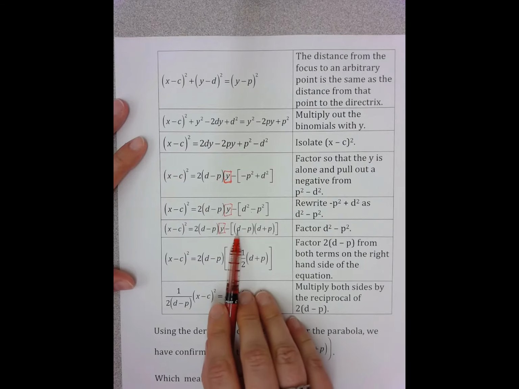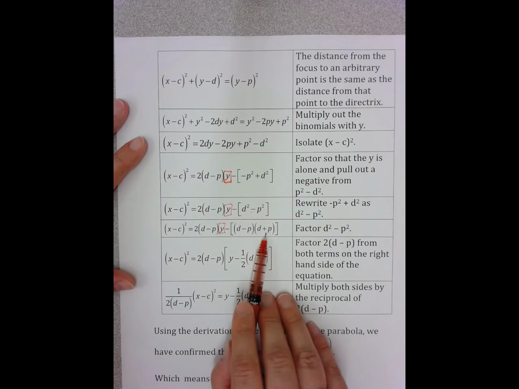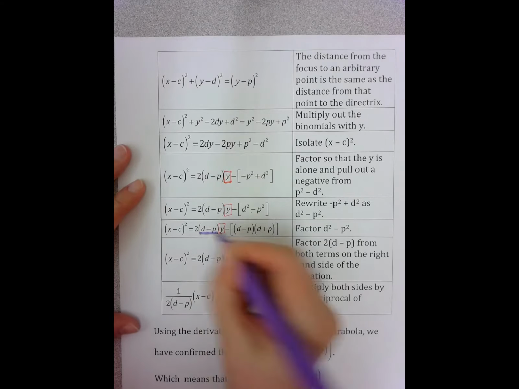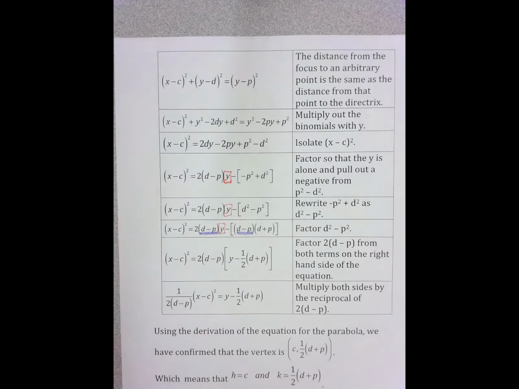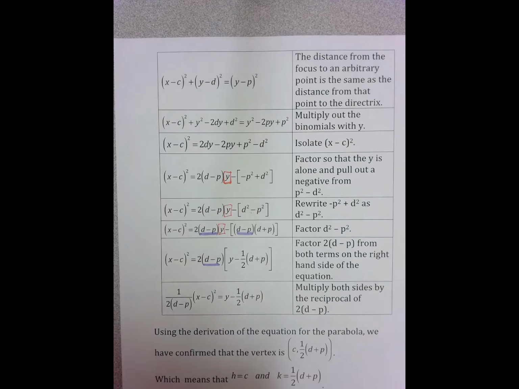Now I have a perfect difference of perfect squares, so I can factor that. The reason why I did that is because here's a d minus p and here's a d minus p, which means that I can factor a d minus p out. Because I want the y here to be y minus or plus something and not have a coefficient in the front, I also need to factor out a 2.